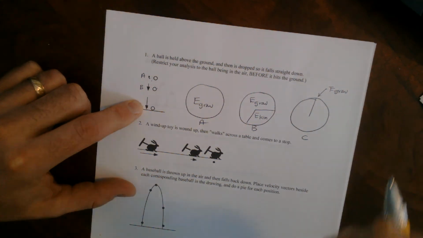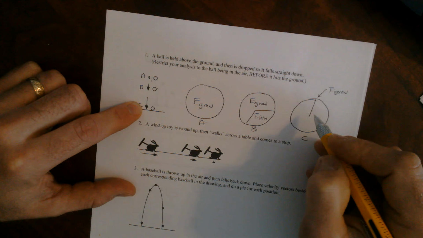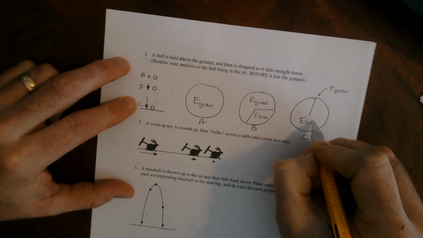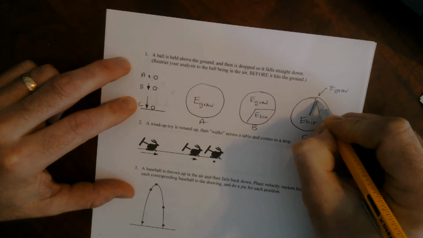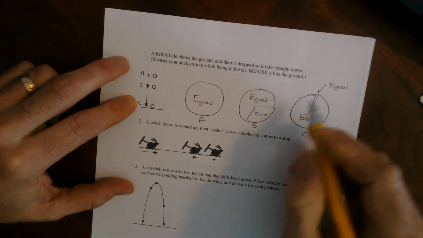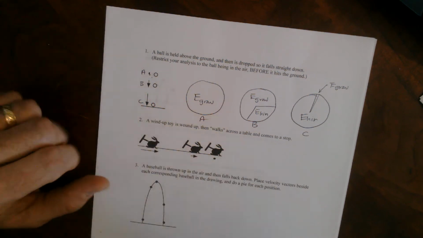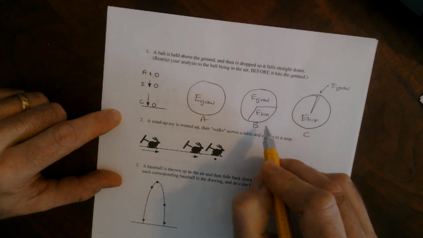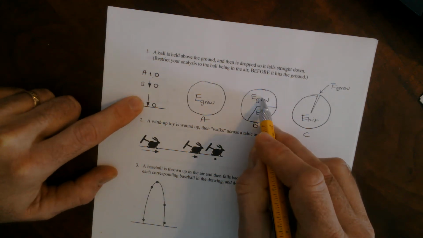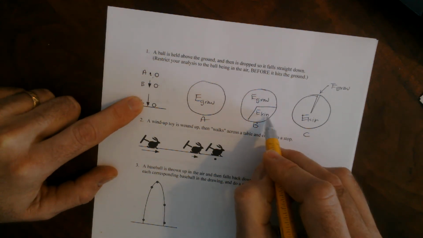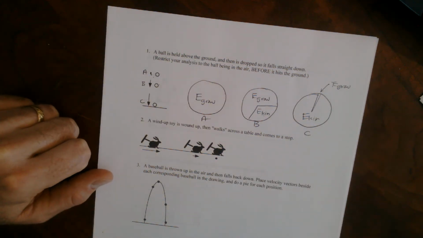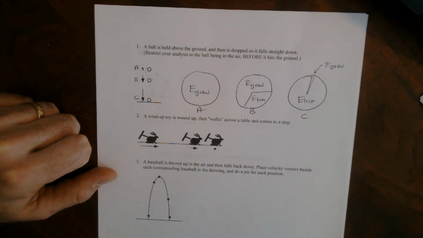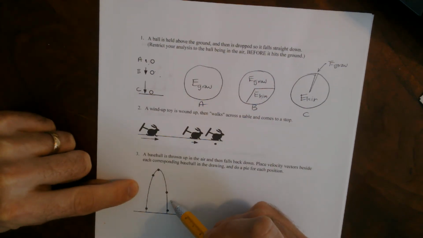I would actually be completely fine with you leaving it out and assuming that it's going pretty much all E kinetic. If you insist on putting E gravity in there, it's a super, super tiny slice representing the little tiny space yet before it hits the ground. So 100% E gravity, about 2/3 E gravity. It's turned into E kinetic. And then finally, pretty much all E kinetic. Okay? So you can use that example for this one.